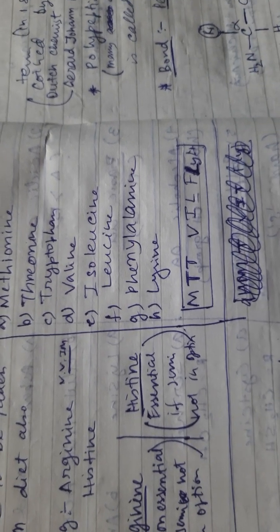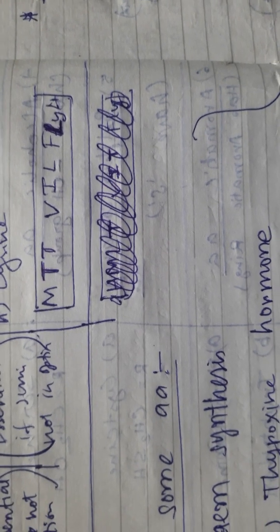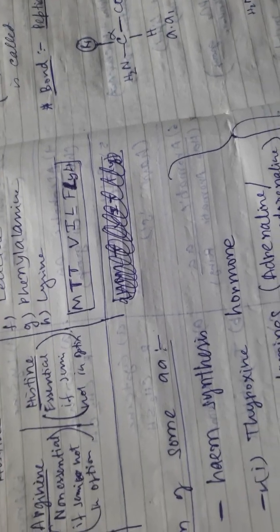These are 8 in number: methionine, threonine, tryptophan, valine, isoleucine, leucine, phenylalanine, and lysine. And a mnemonic to remember these is MT3, VIL, PLY, so these are the 8 ones.